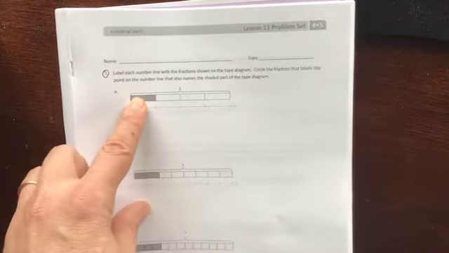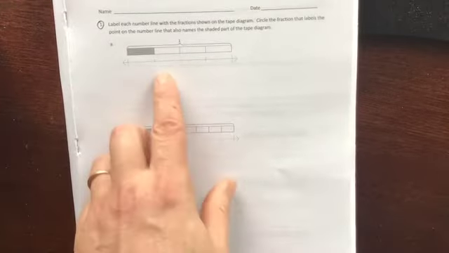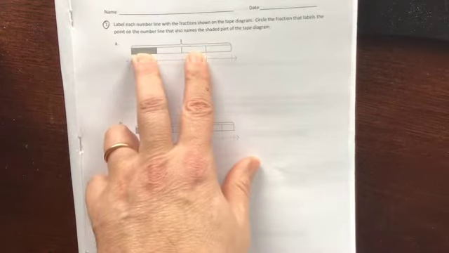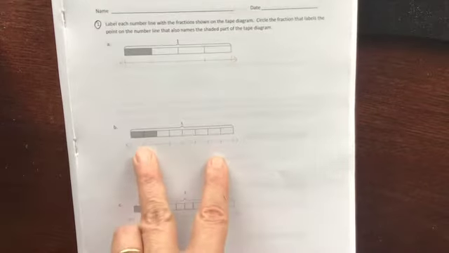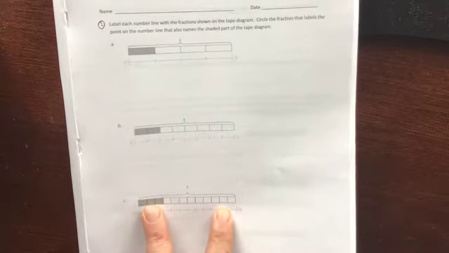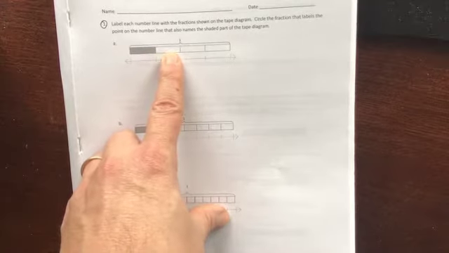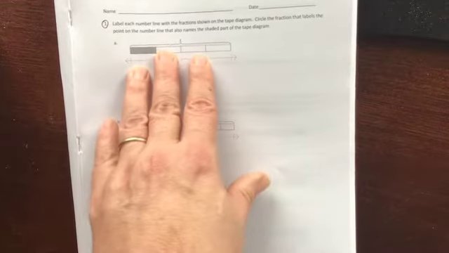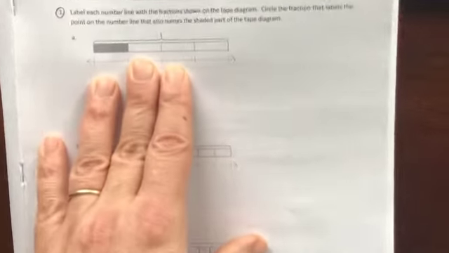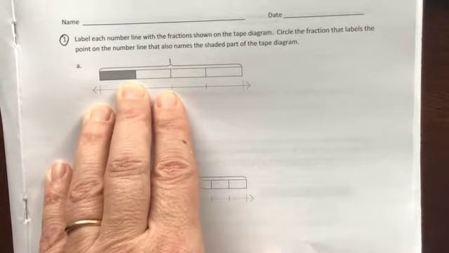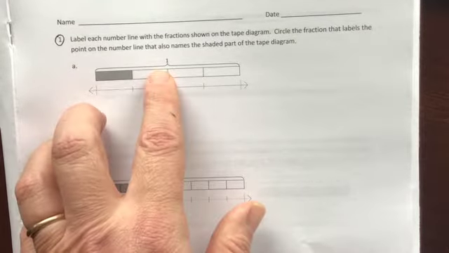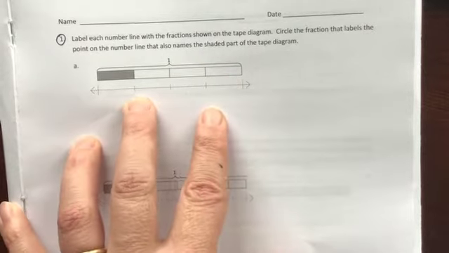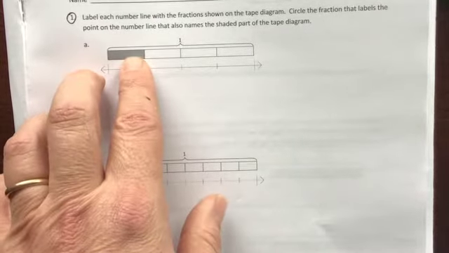What's cool is that the tape diagram for each of these, A, B, and C, is all representing one whole. But you'll see that they're decomposed into different fractional units. Okay, so let's look at A. I'm going to look just at the tape diagram to start. How is it decomposed? Well, it's decomposed into 1, 2, 3, 4 parts. And the part that's shaded is one of those 4 parts.